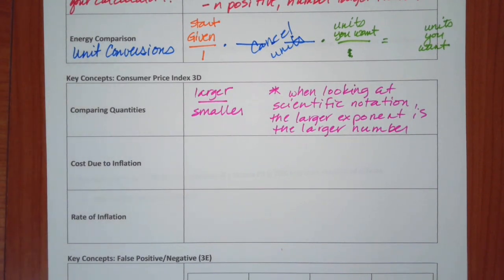Okay, finding something's cost due to inflation. If you know what the cost of something was in 1980 and you want to find out what it should cost today, you can do that, and there's a formula for it.